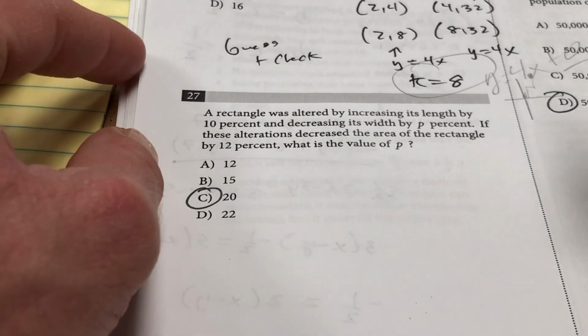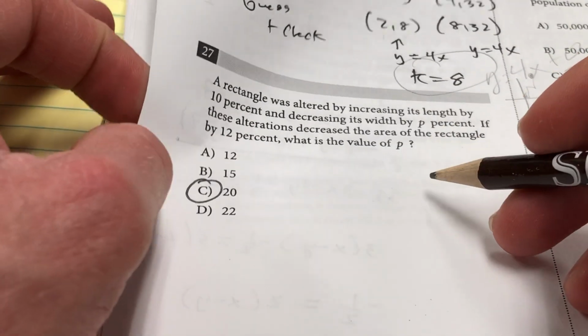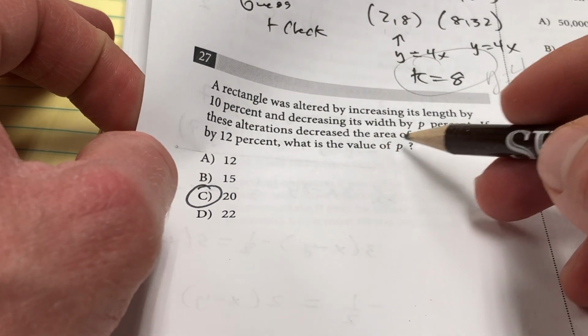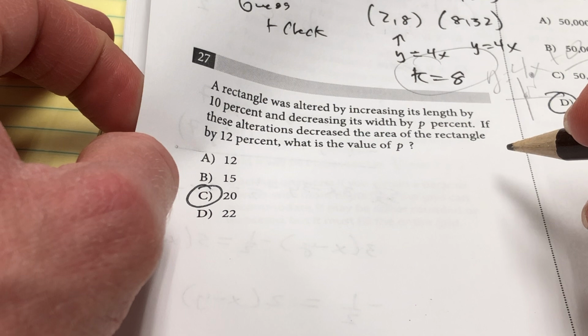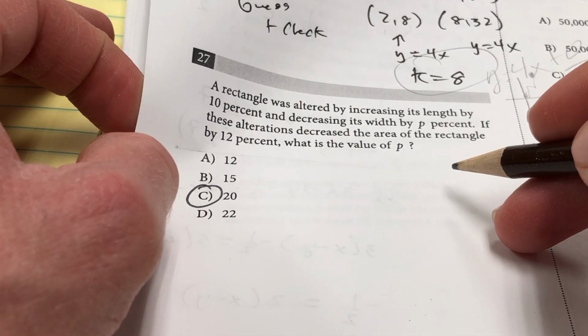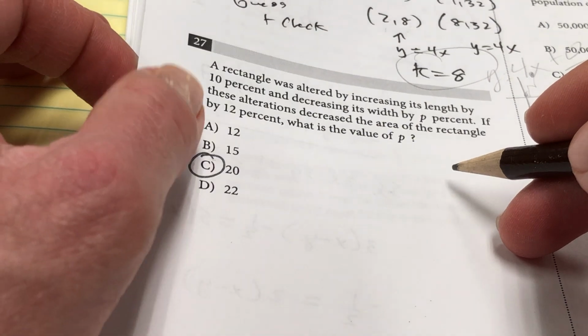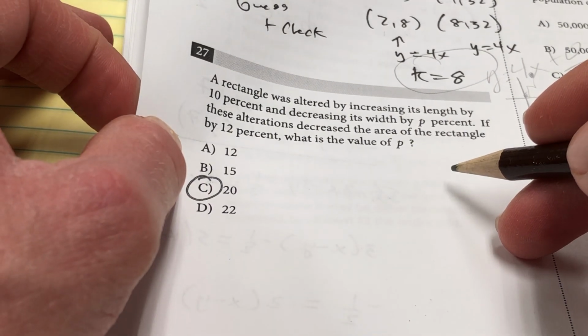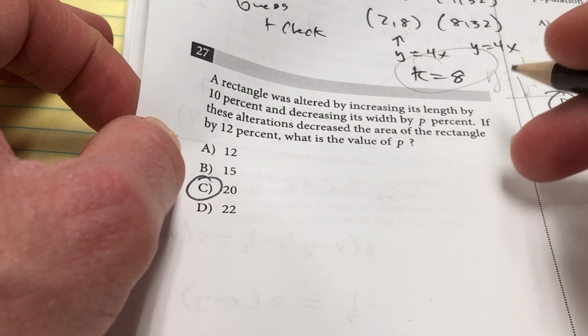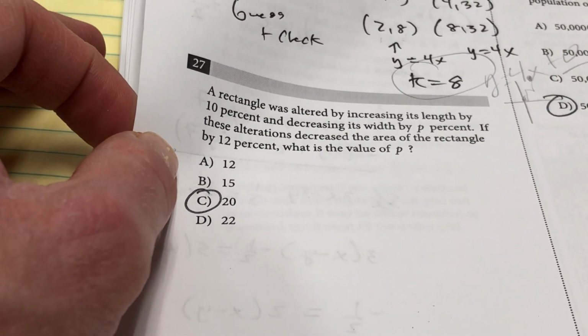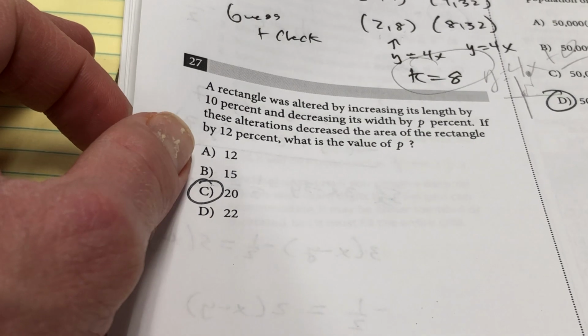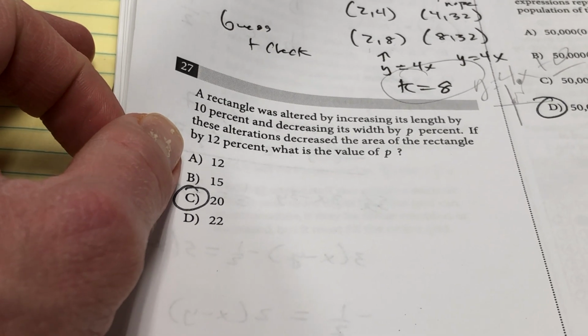27, got no work there. A rectangle was altered by increasing its length by 10% and decreasing its width by p%. If these alterations decrease the area of the rectangle by 12%, what is the value of p? All right.